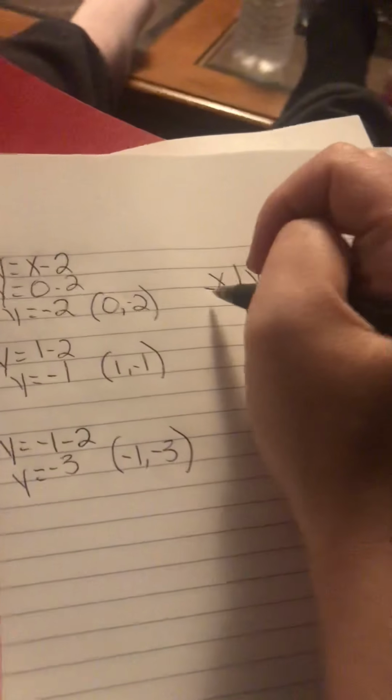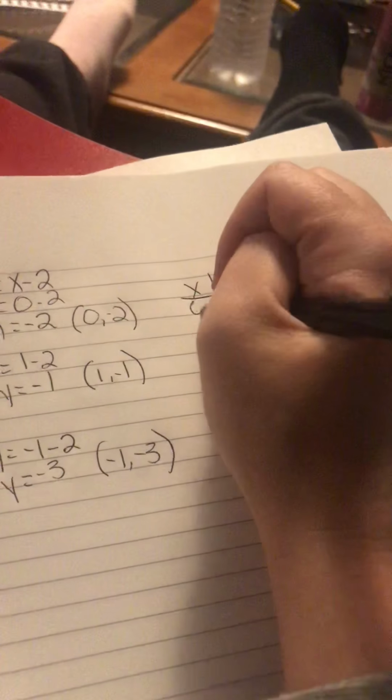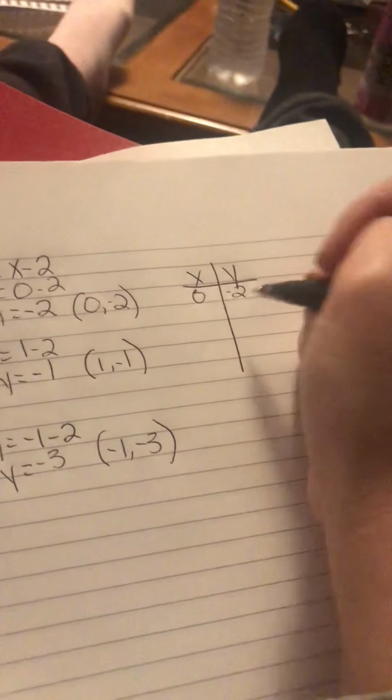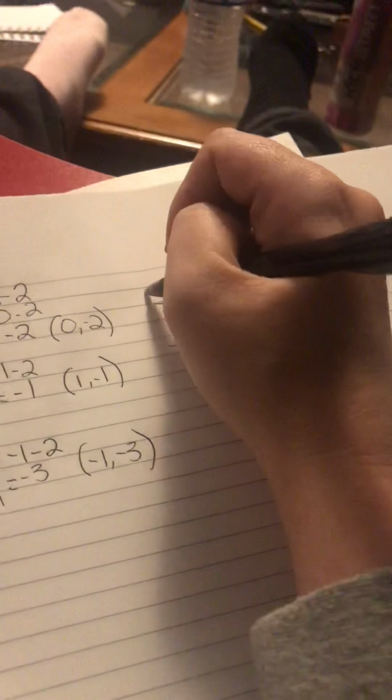And then I'll write it out, because that's how they do it in the examples. So the first one would be 0, negative 2. The second one would be 1, negative 1. And negative 1, negative 3, if we were doing it in a box like that.